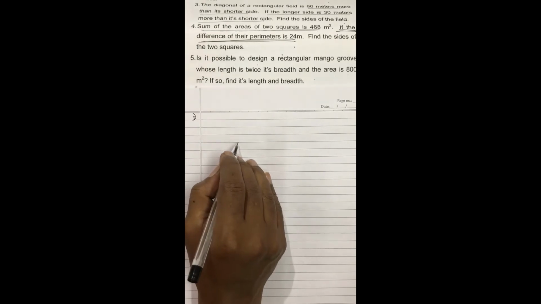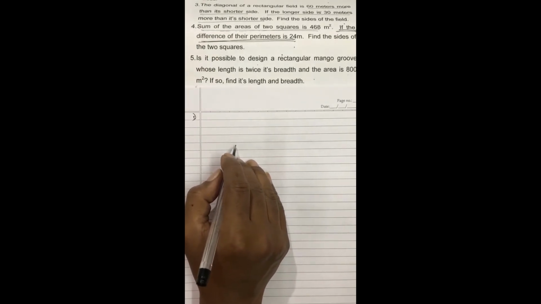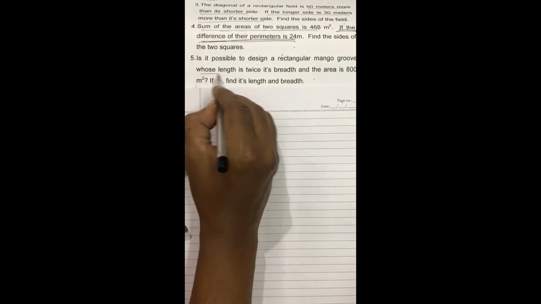And what is the fifth question? Is it possible to design a rectangular mangrove? Rectangular mangrove, rectangular field, rectangular plot, whatever it is, as long as it is rectangular, whose length is twice its breadth. See, length is twice its breadth.